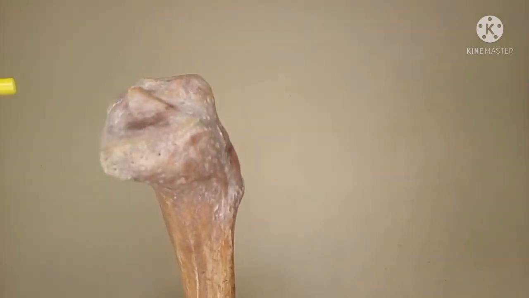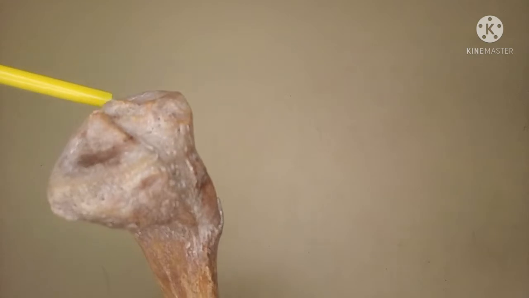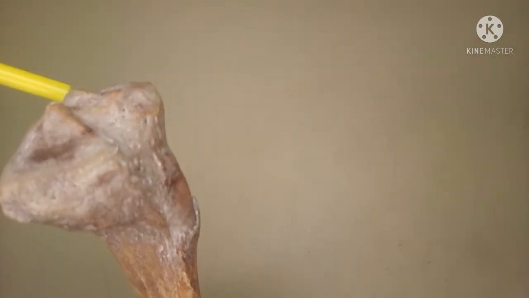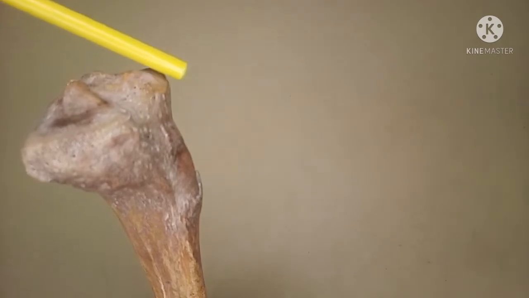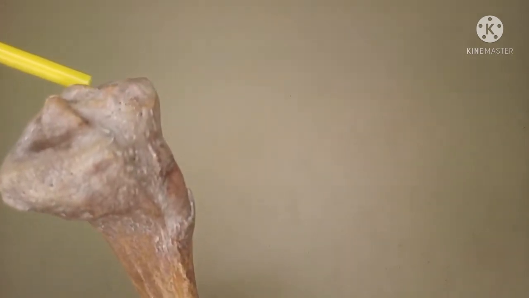Now the medial condyle. It is larger than the lateral condyle, and its superior surface articulates with the medial condyle of the femur. This articular surface is oval, and its long axis is anteroposterior. The central part of the surface is slightly concave.